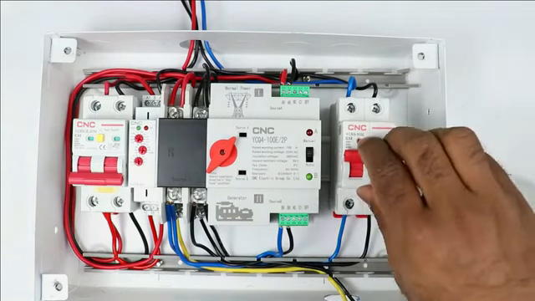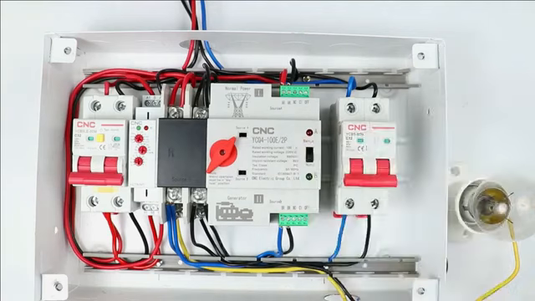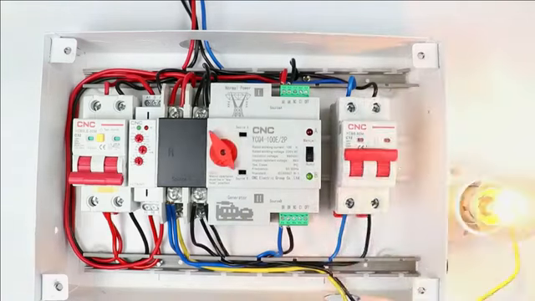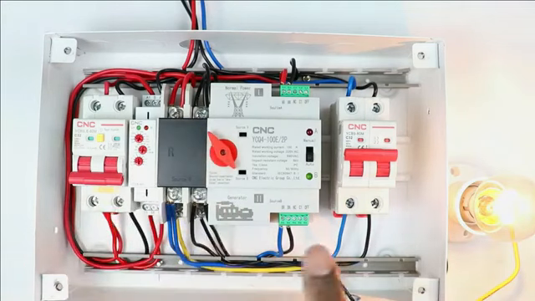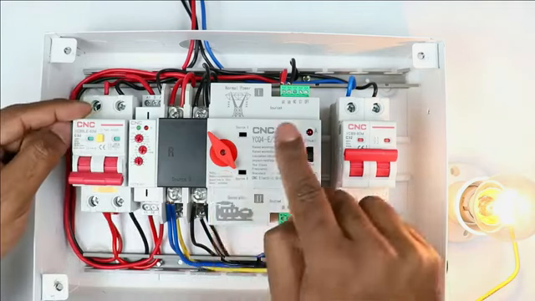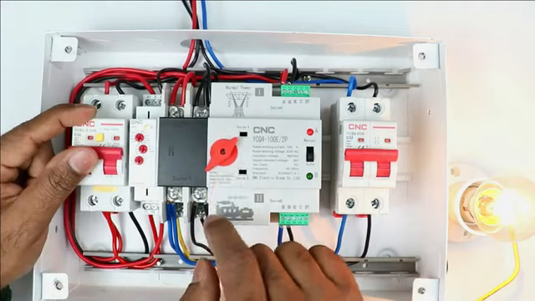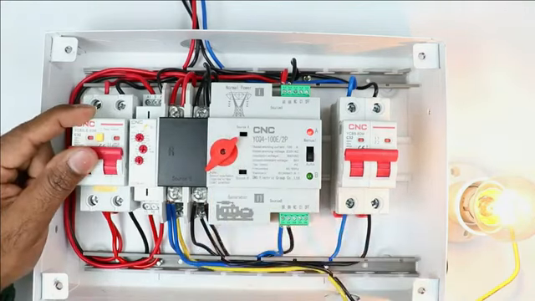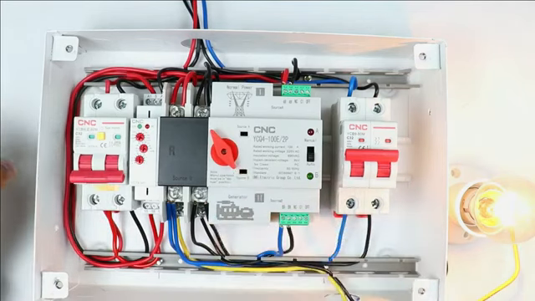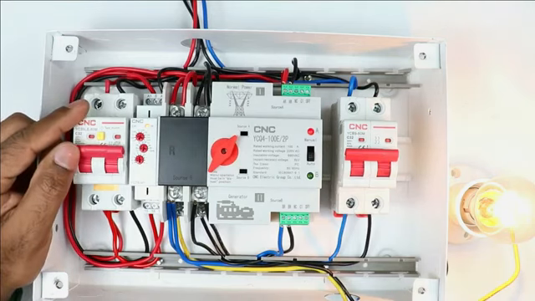Now let's switch off the generator power supply and select this auto manual switch at auto position. If I switch on the generator power supply, you just saw ATS perform the changeover. Look carefully at this knob. On switching on this MCB, it will do the changeover. Look carefully. You just saw how the changeover takes place instantly. If your main power supply fails again, then this ATS will do the changeover. When the power supply comes back, it is performing the changeover instantly.